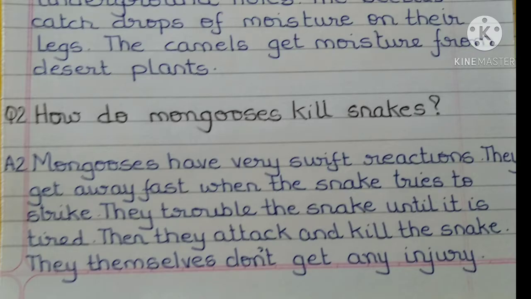Question 2. How do mongooses kill snakes? Answer 2. Mongooses have very swift reactions. They get away fast when the snake tries to strike. They trouble the snake until it is tired. Then they attack and kill the snake. They themselves don't get any injury.